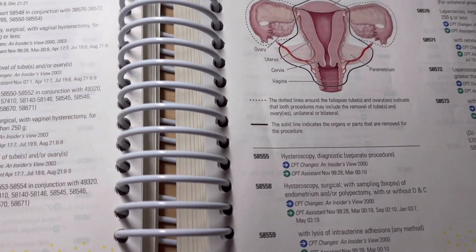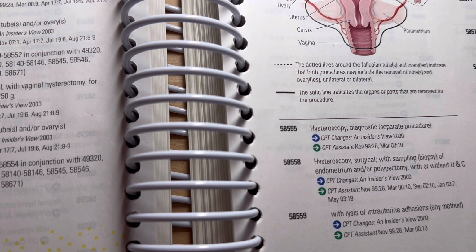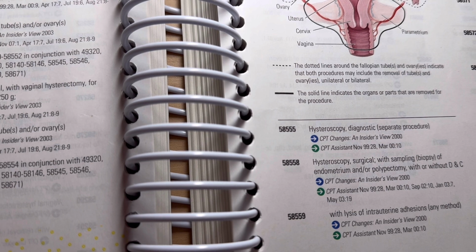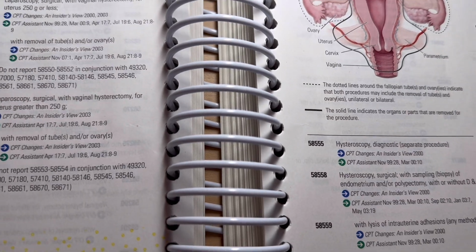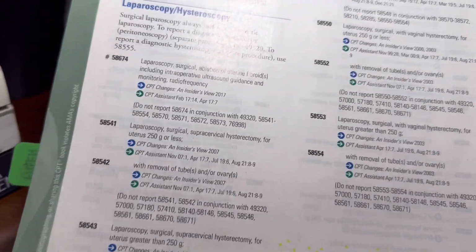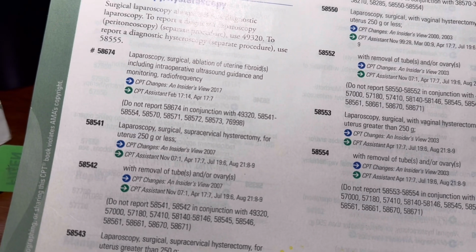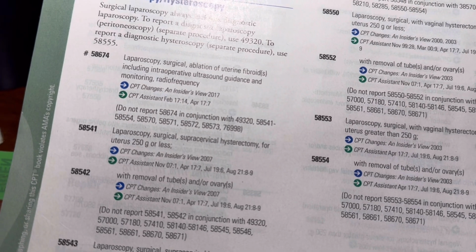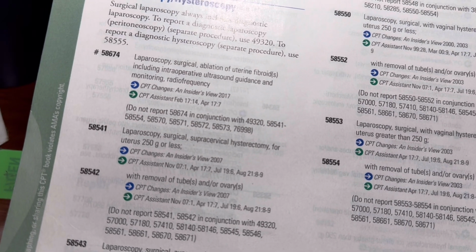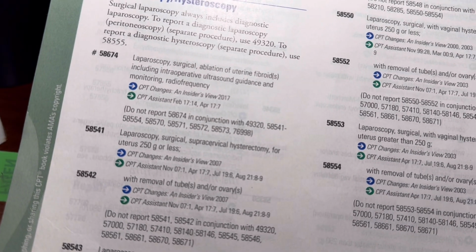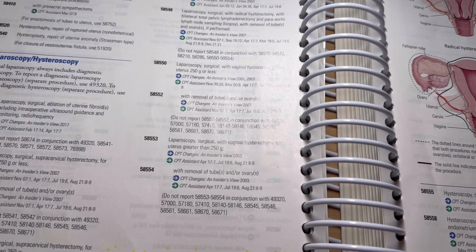We already saw the description for the 58558, which is here: hysteroscopy, surgical, with sampling, biopsy of endometrium and/or polypectomy, with or without D&C. So that is for the hysteroscopy and D&C. And then they also did the laparoscopy, which is over here, 58674. That reads: laparoscopy, surgical ablation of uterine fibroids, including intraoperative ultrasound guidance and monitoring, radiofrequency. So we did do all of that, but I want to make sure that we should be billing those together.